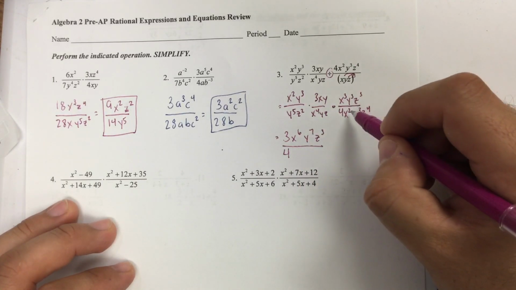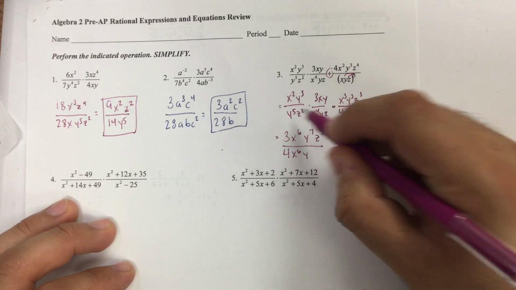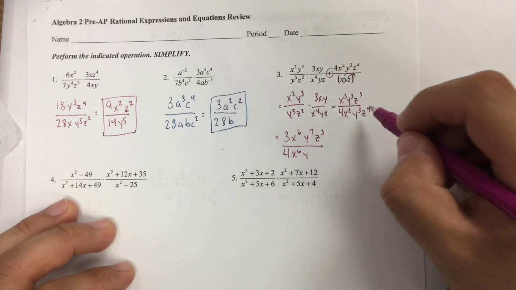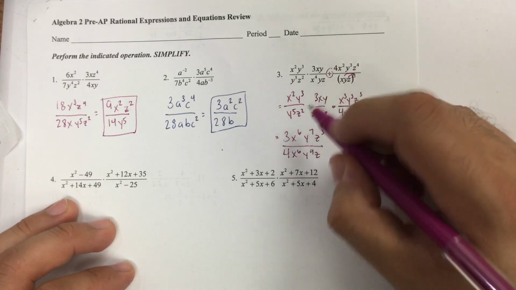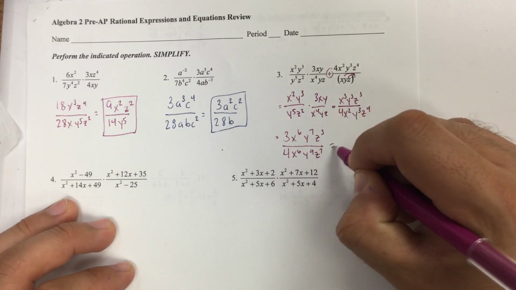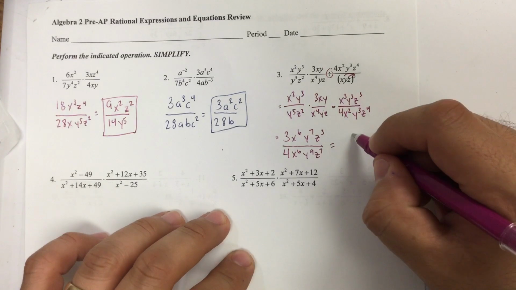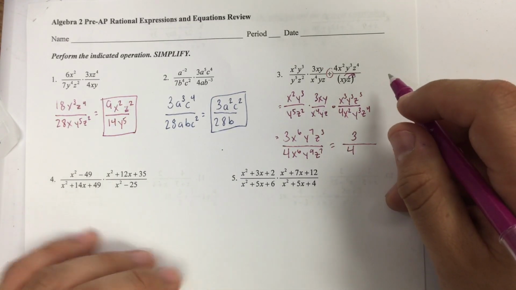X is x to the fourth, x to the sixth, y to the 5, 6, 7, 8, 9. And z to the 2, 3, 4, 5, 6, 7. And now we just simplify. 3 on the top, 4 on the bottom.